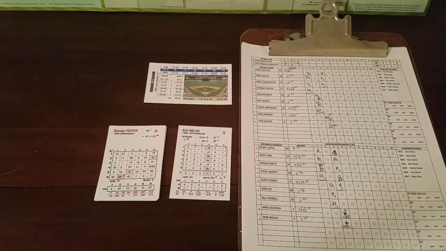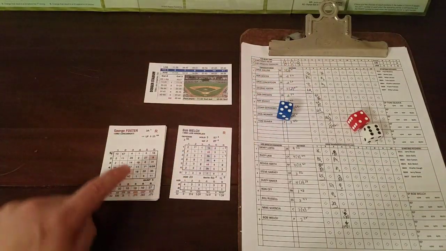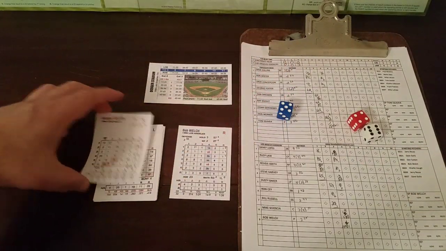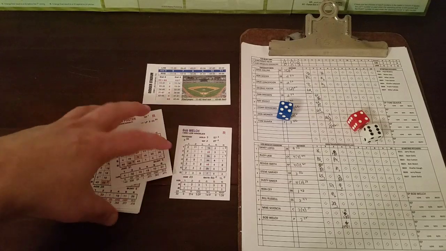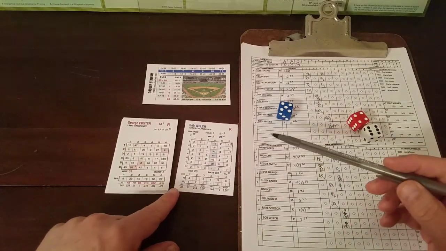Here's George Foster. 4-6. 4-6 for Foster. There's a little fly in here, a gnat or something. Got in here, I don't know how. 4-6 is a 1. So that's going to be a ground out, obviously.